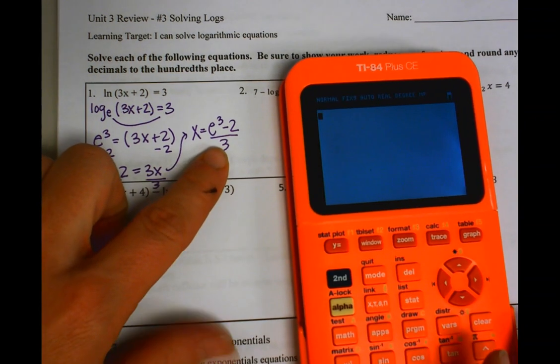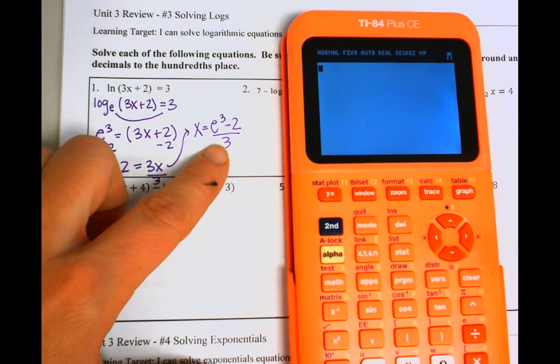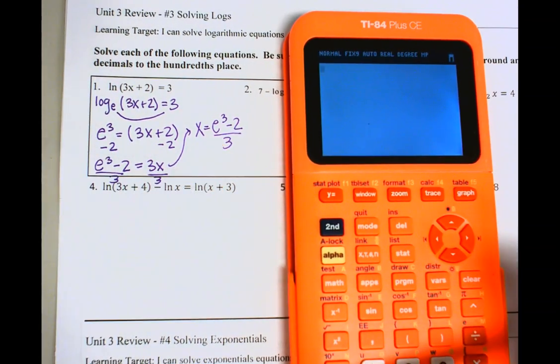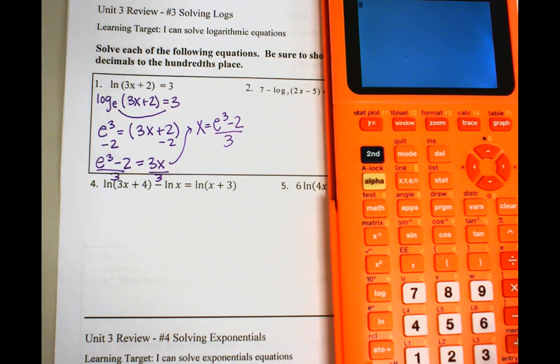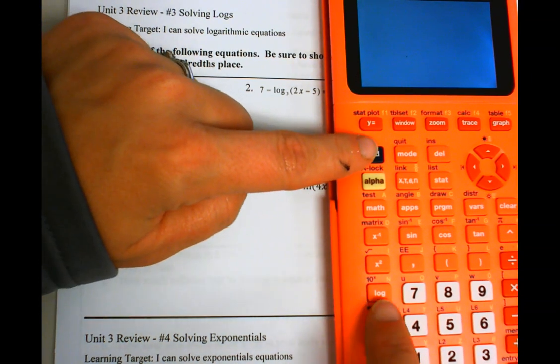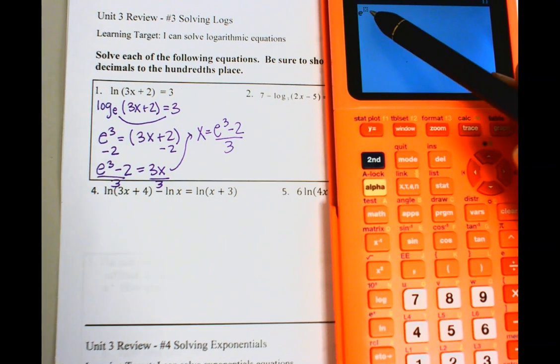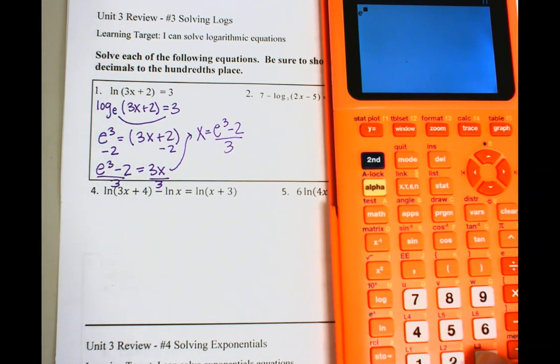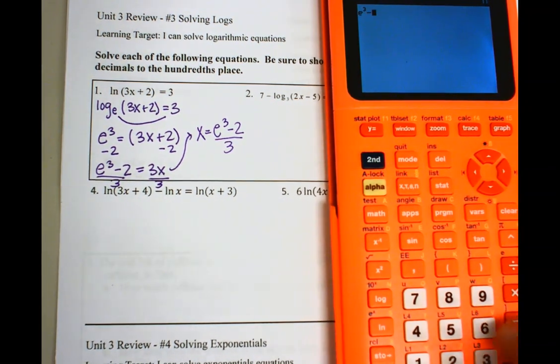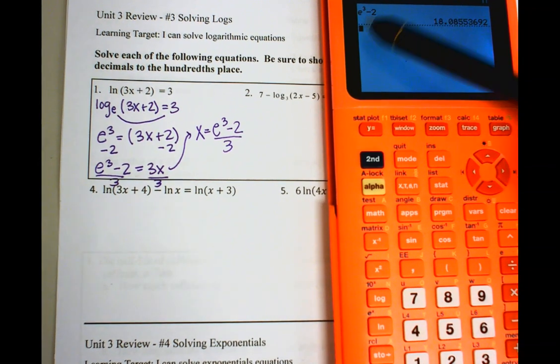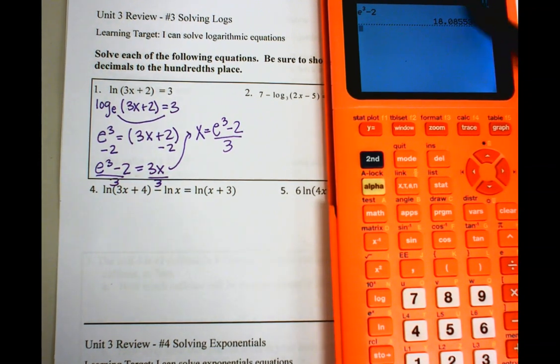If I want to do that, there's a couple ways to get e on your calculator, but to make e an exponent, you're going to want to hit second and then that natural log button right there. That'll allow you to make an exponent for e. So I'd say e to the third, and then minus 2. And then I might hit enter so that I remember I'm dividing all of that by 3.